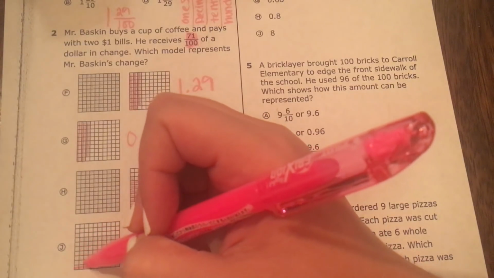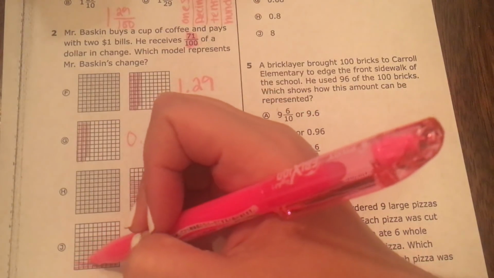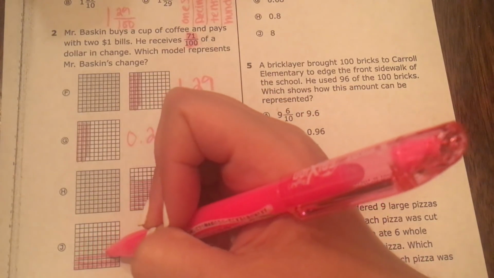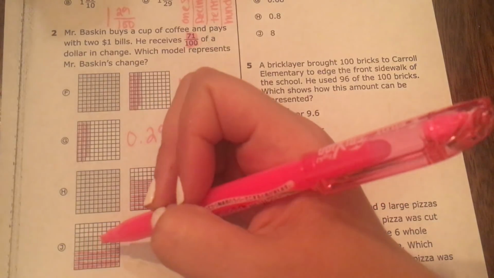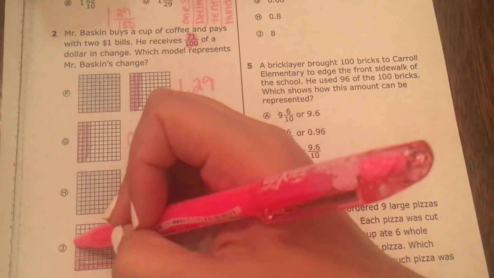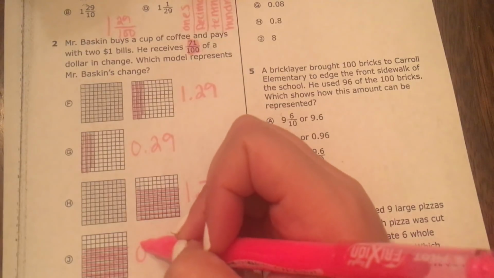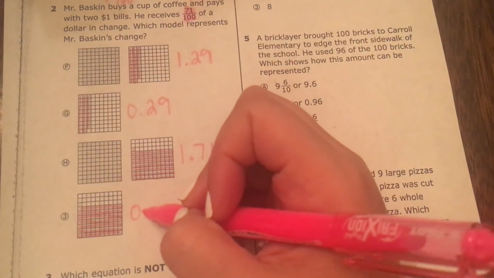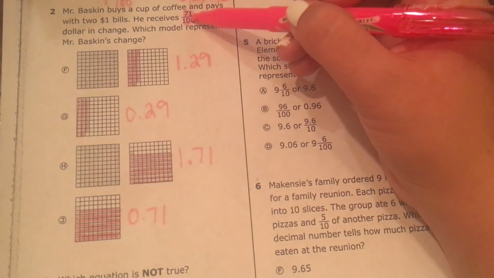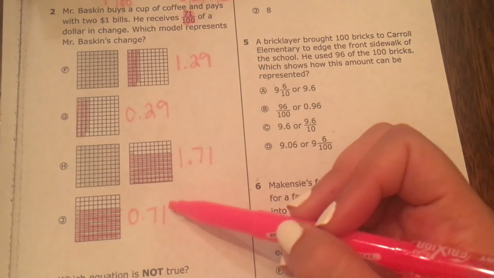Finally, letter J, 10, 20, 30, 40, 50, 60, 71. So I don't have a whole number, so I'm going to put a 0 first, and 71. So remember, this is 71 hundredths, and this is 71 hundredths, because this is 0 and 71 hundredths. So J is correct.